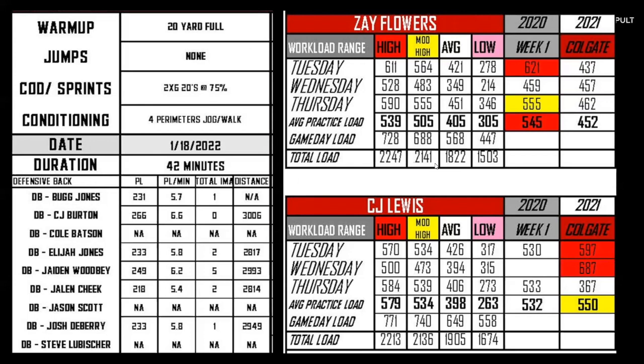We started to integrate some short area space sprinting. We did 2 sets of 6 20-yard sprints at 75%. And then low-level aerobic conditioning. We did 4 perimeters, jog, walk, just to get some volume on our legs. And you can see how the player loads and distance acquired kind of results there on the left.